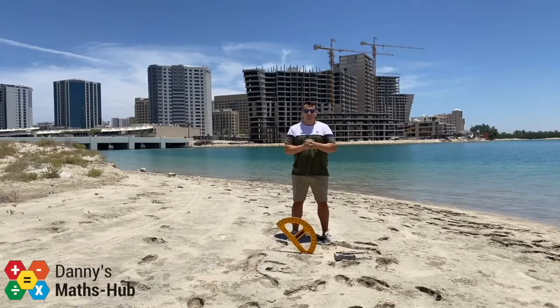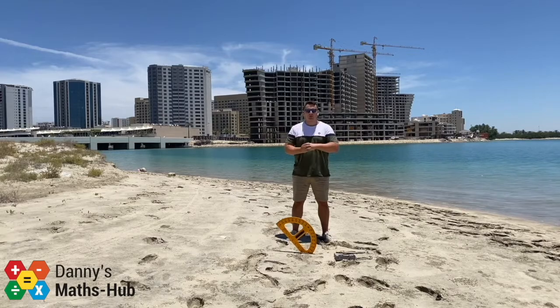Welcome to our fifth lesson out of 6 on construction and loci. And today we are going to carry on constructing triangles when we're given certain measurements.